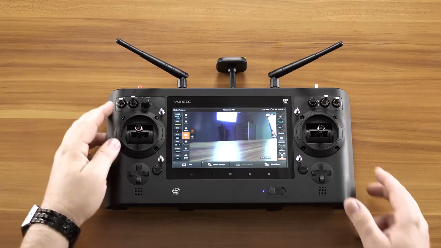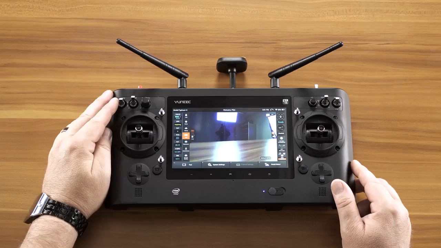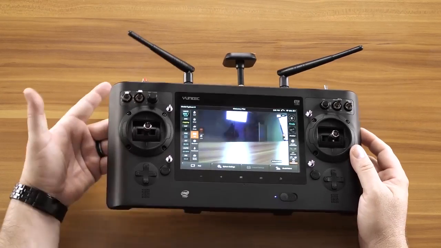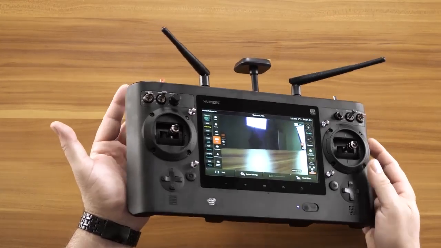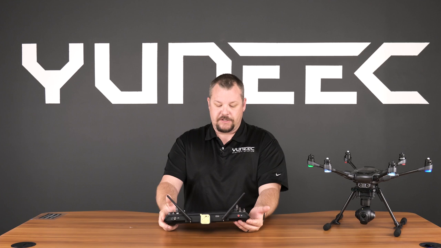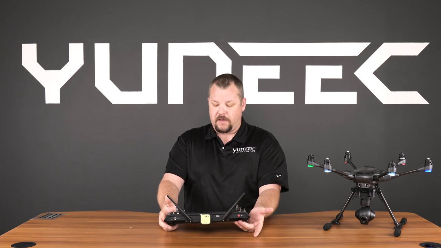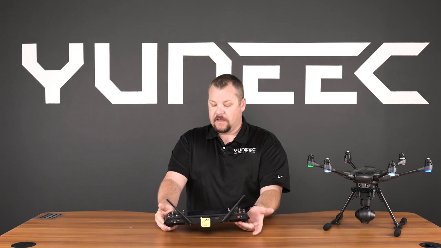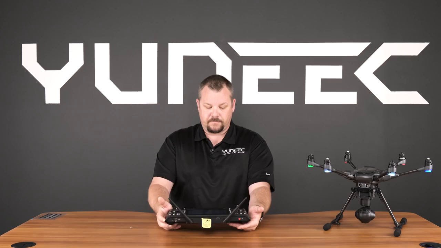On the left side of the transmitter, we have the first switch. This is our tilt function switch. In the up position or the normal position, we use the slider that's underneath. Anytime we move this slider just a little bit, the camera will follow. If we move it halfway, it'll typically go to about 45 degrees. All the way down is 90 degrees down.